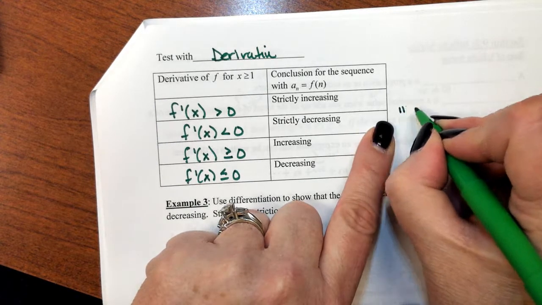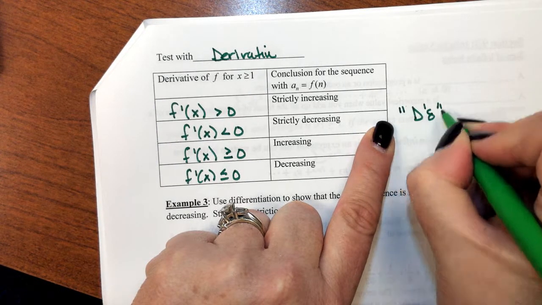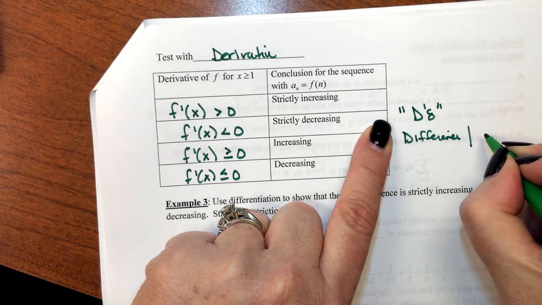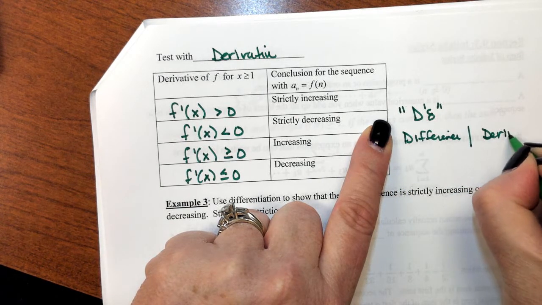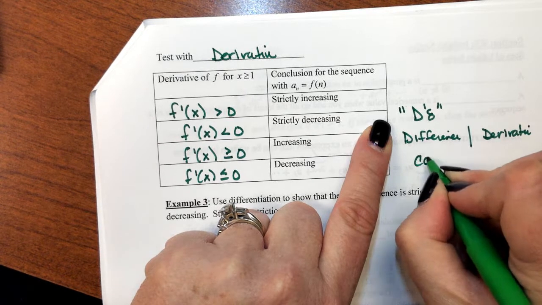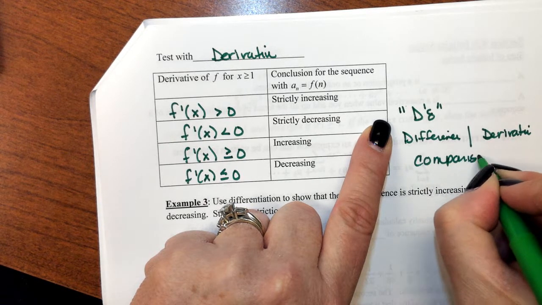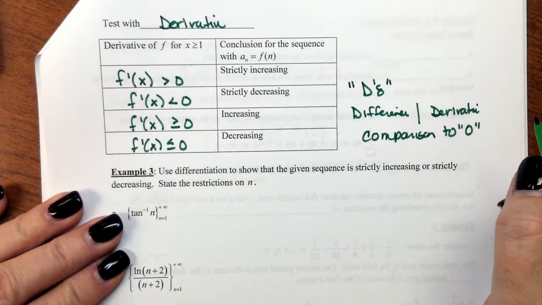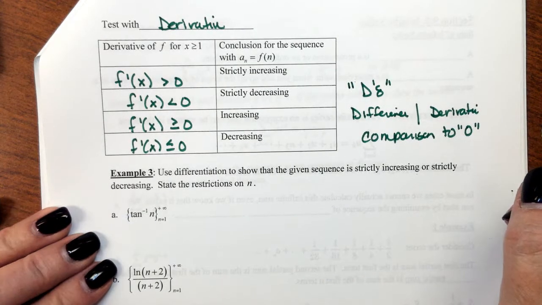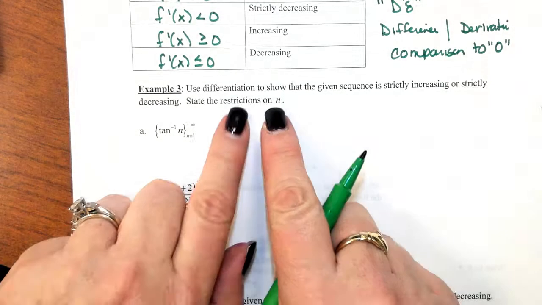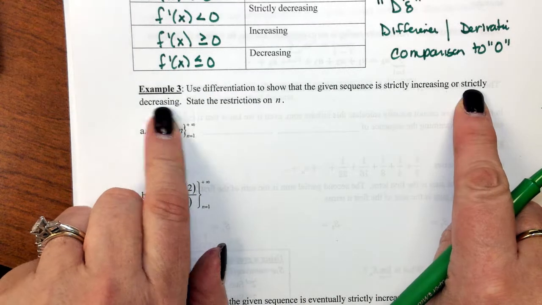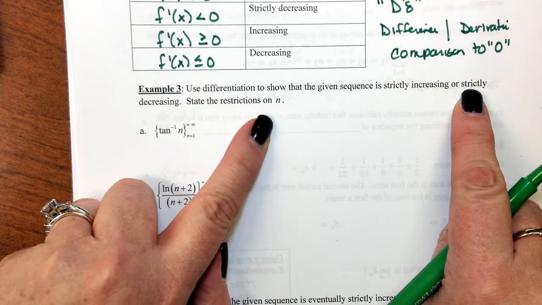This has a similar comparison. I remember it as the D's, the difference test and your derivative test. You do your comparison to 0. The ratio is the one where you're doing your comparison to 1. So we're going to use differentiation to show that this given sequence is strictly increasing or strictly decreasing, and again, we're stating the restrictions on n.